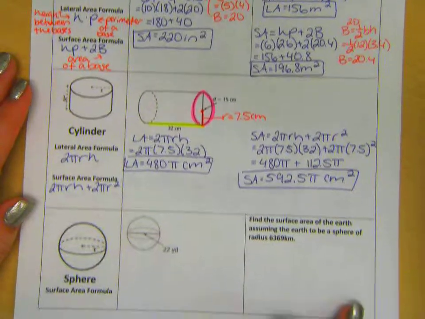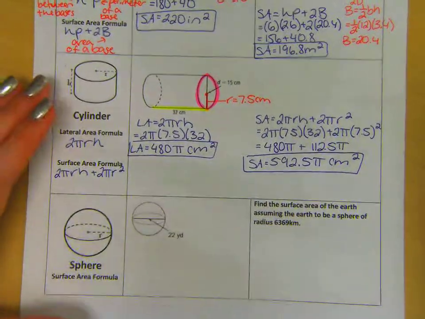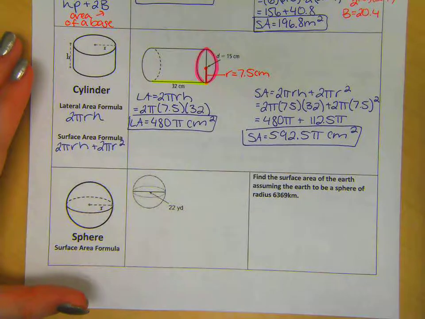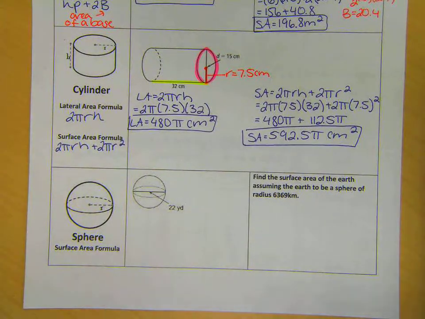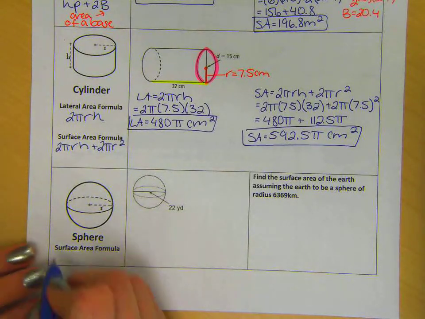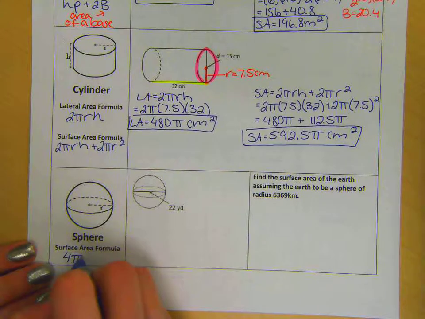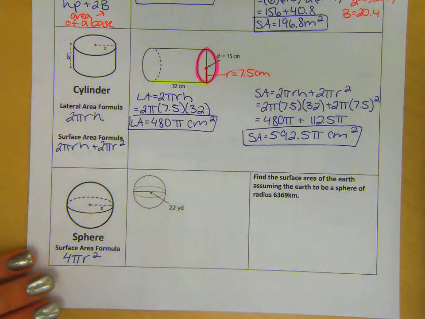For a sphere now, moving on to our sphere, we don't have any lateral pieces, no sides here. We don't even have any bases. We just have one overall surface. So there's only a formula to find the surface area, and that formula is 4 pi r squared.